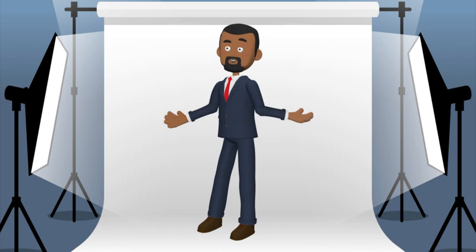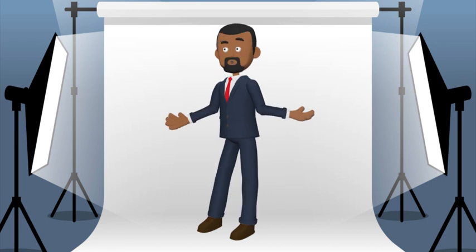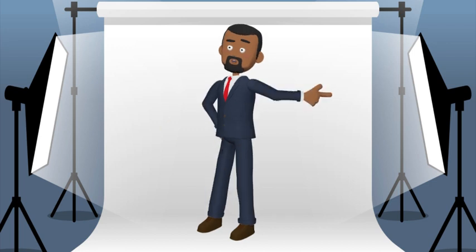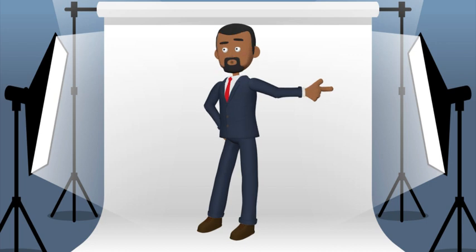2. Composition. Composition plays a crucial role in cinematic video. Explore the rule of thirds, leading lines, and symmetry to create visually pleasing frames. Remember, each shot should serve a purpose in telling your story.